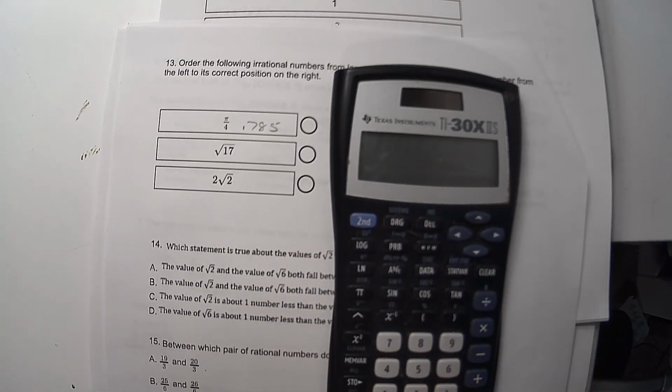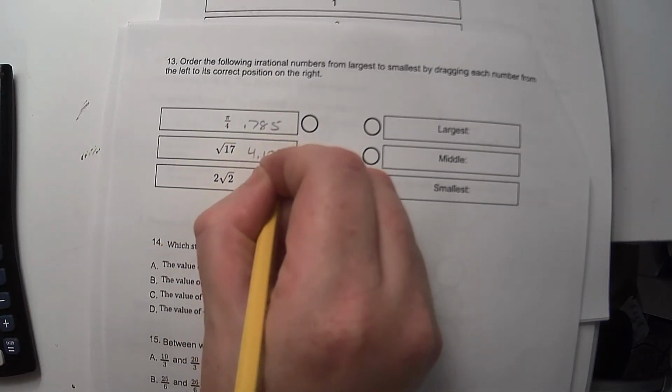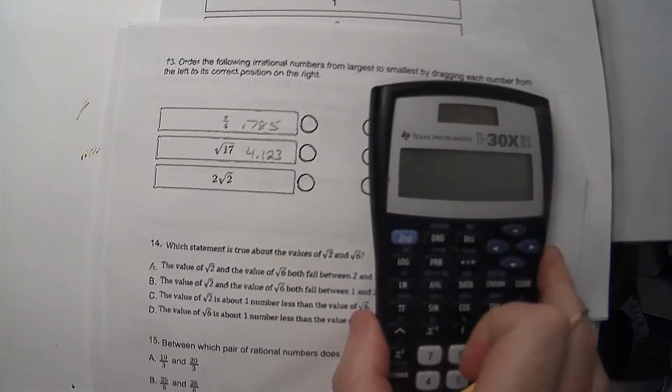On the next one, square root of 17, we're just doing a normal square root, so second x squared. Going to hit 17 and enter. It's going to give me 4.123. Alright, we got one more to go.